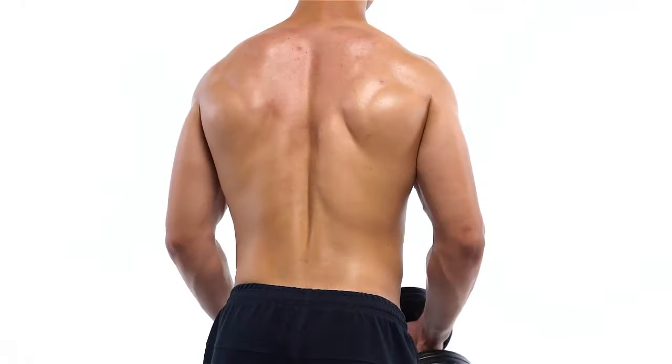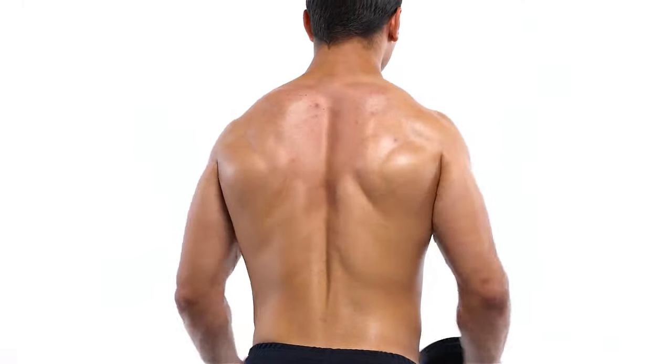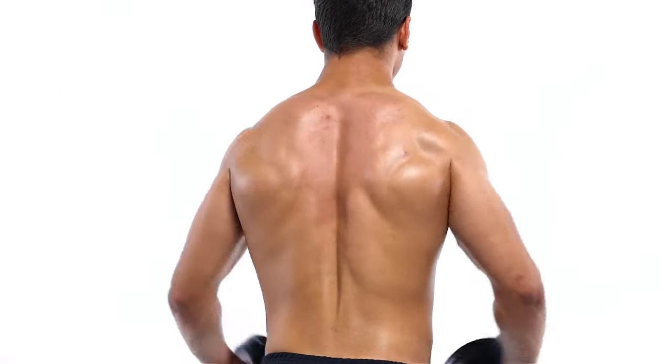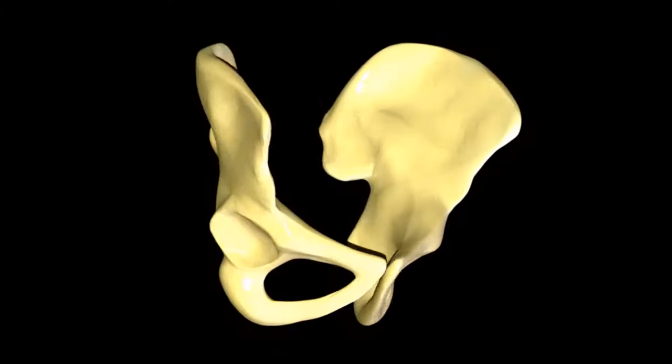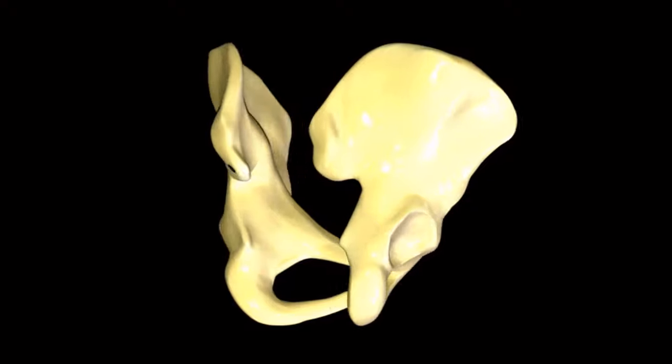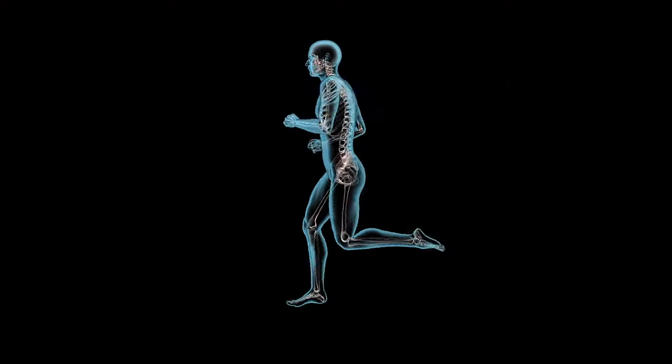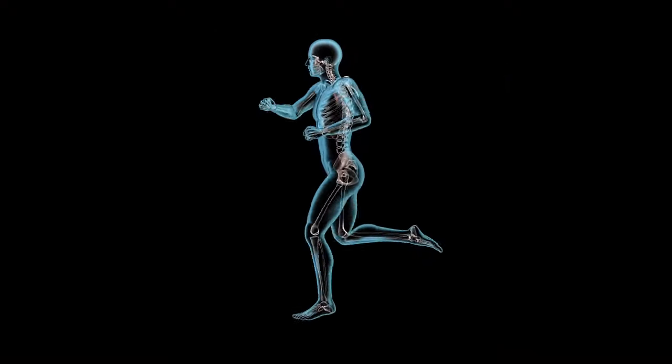Unlike the bones of the pectoral girdle, which are highly mobile to enhance the range of upper limb movements, the bones of the pelvis are strongly united to one another, forming a largely immobile, weight-bearing structure.